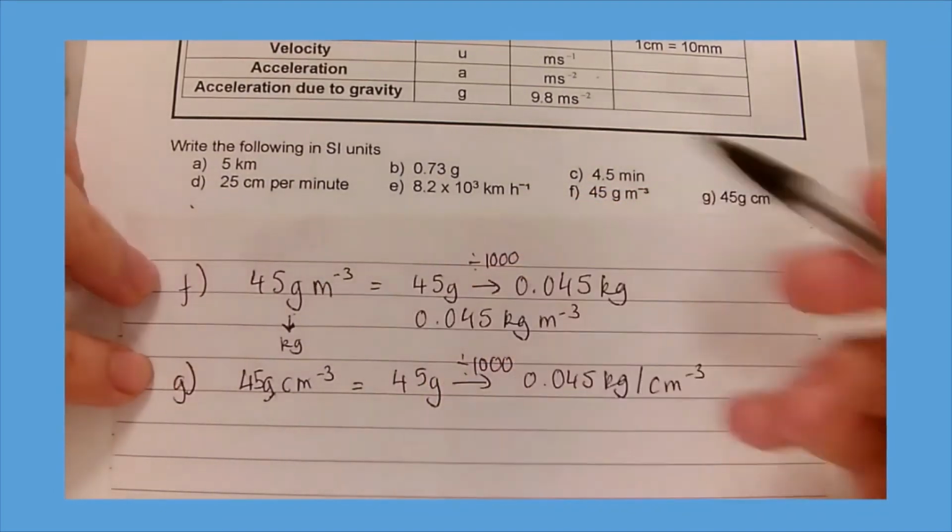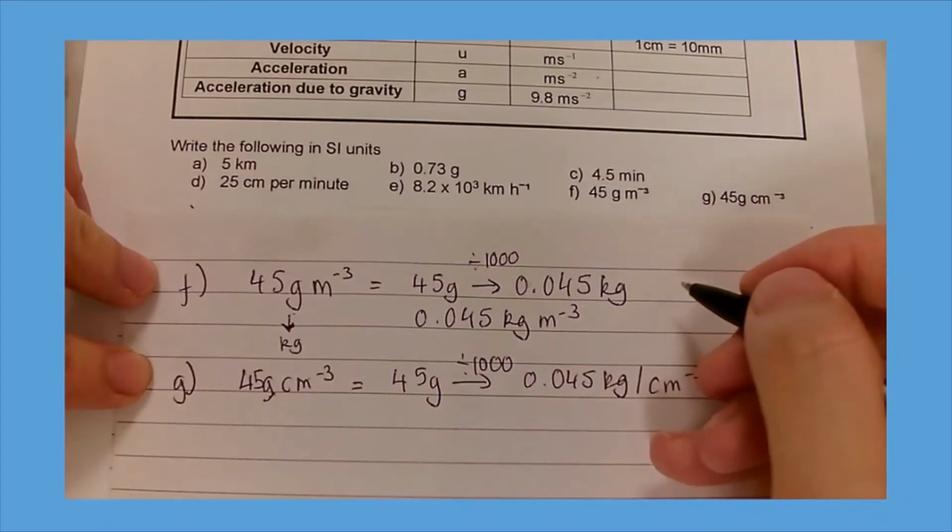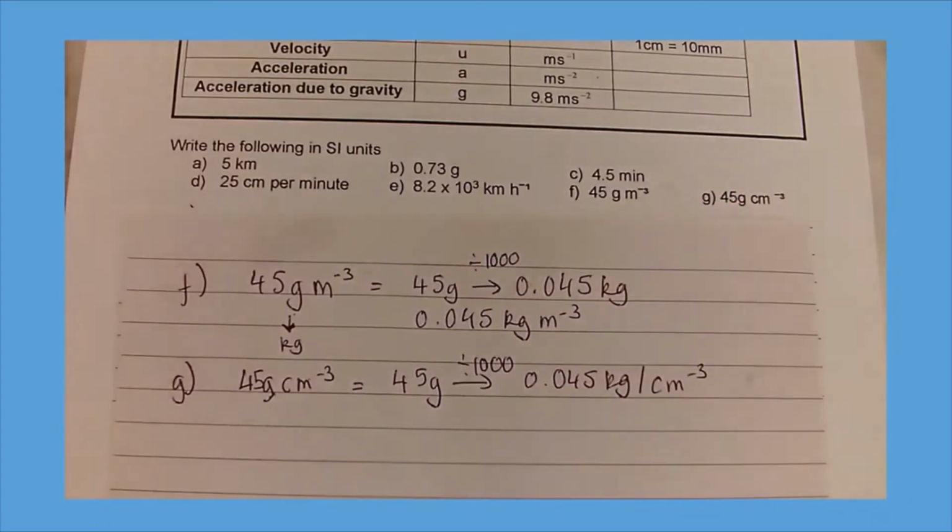If you look at F, 45 grams per meter cubed, that is all about density.